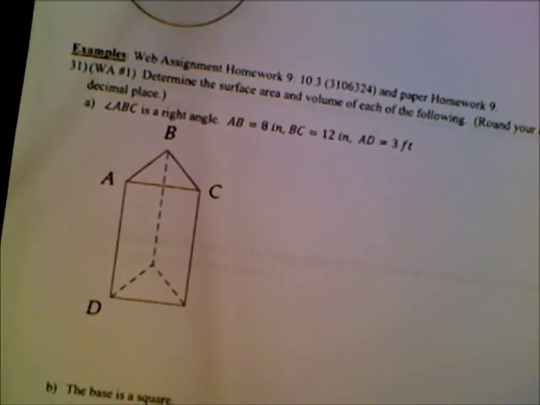Now, I'm going to work some examples, and for the first couple, I may put them into the calculator and show you how to come up with the answers, but then I'm just going to talk through. I'm not going to go through every single calculation of how to put it into your calculator. That's something you should know how to do.